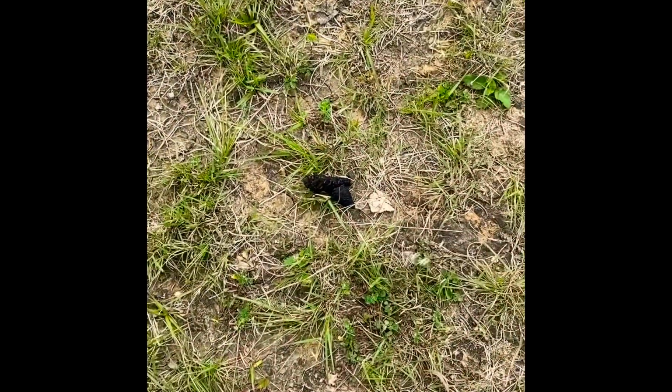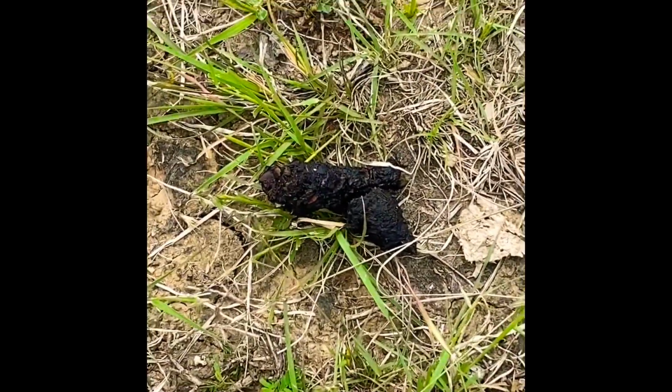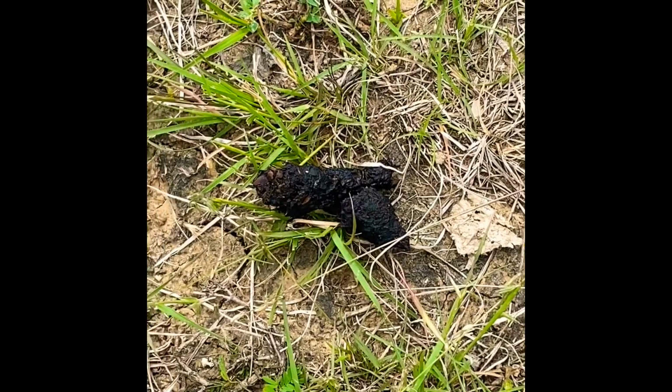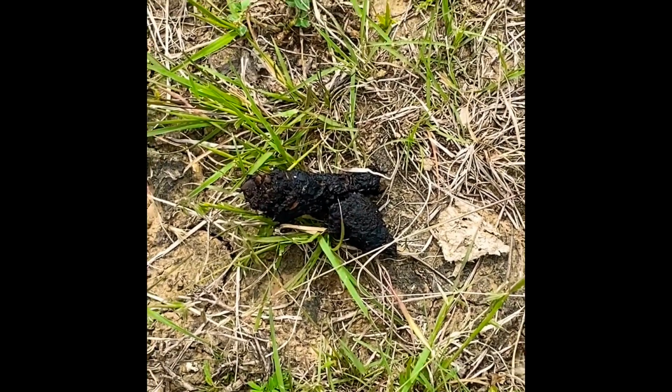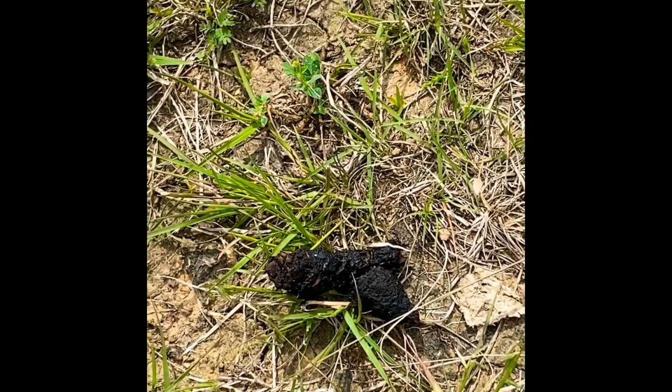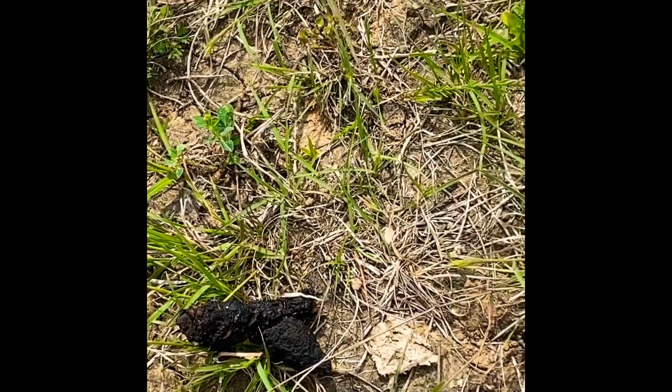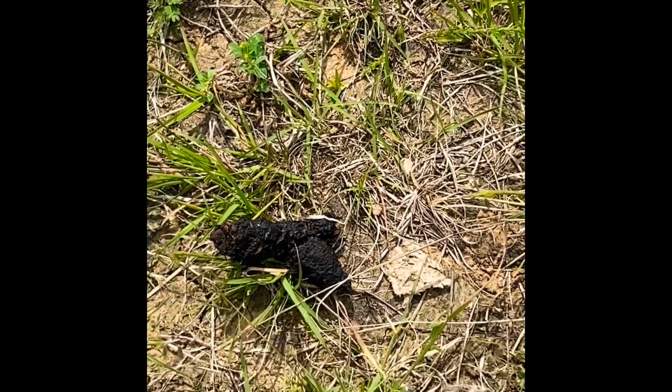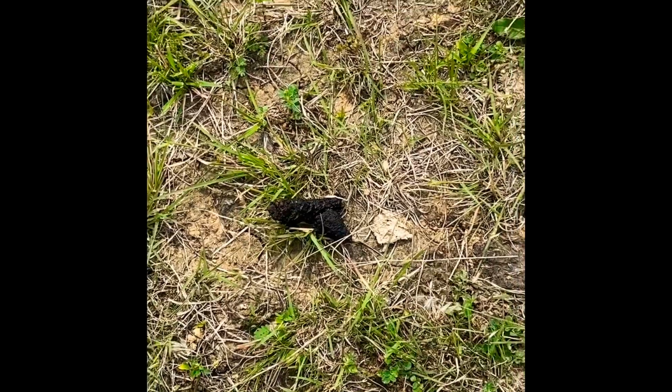Here's some scat. Does not look like cow poop. And it's definitely got some bugs and different stuff in it. We could look at a scat chart to identify what animal it belonged to.